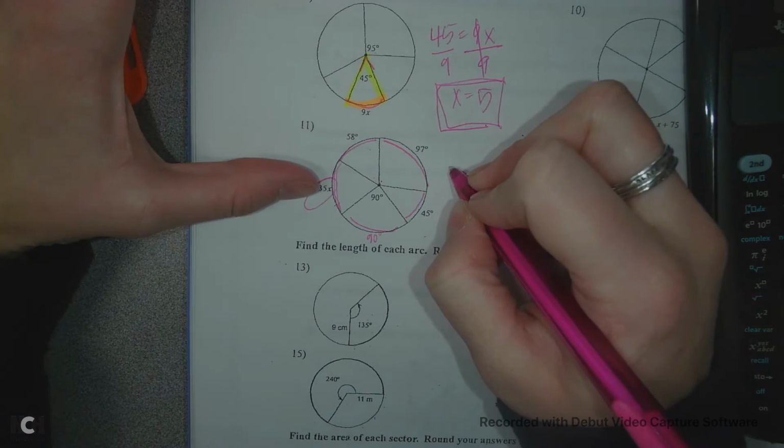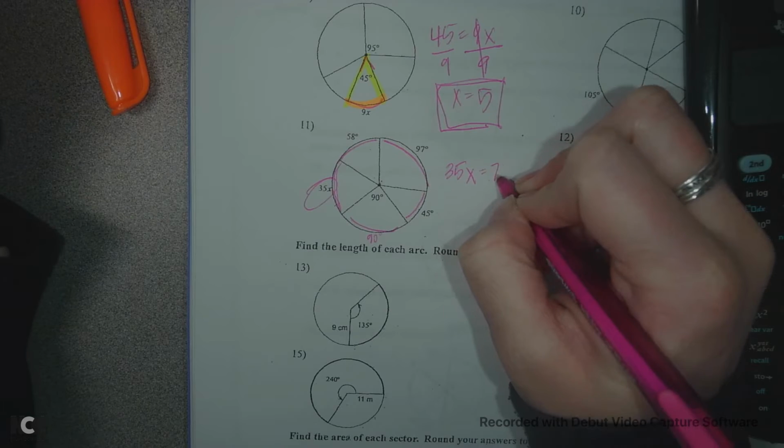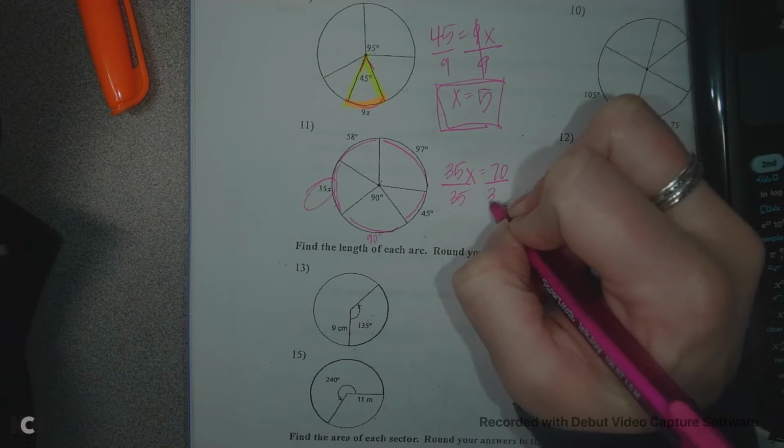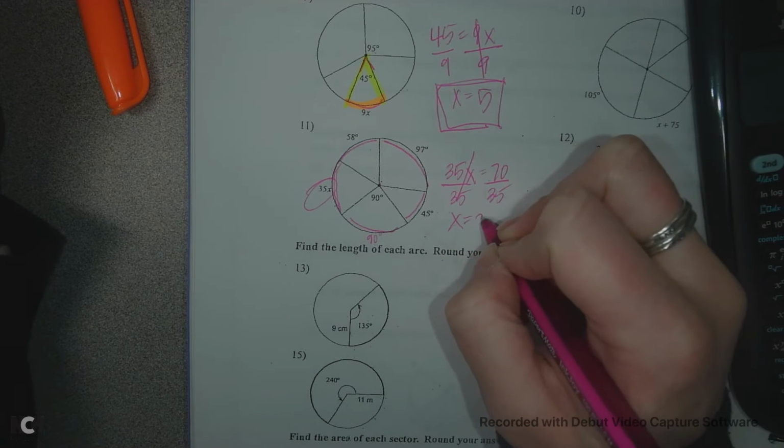So that means this guy, 35x, is equal to 70 degrees. Now to solve for x, all we have to do is divide each side by 35, and x is equal to 2.